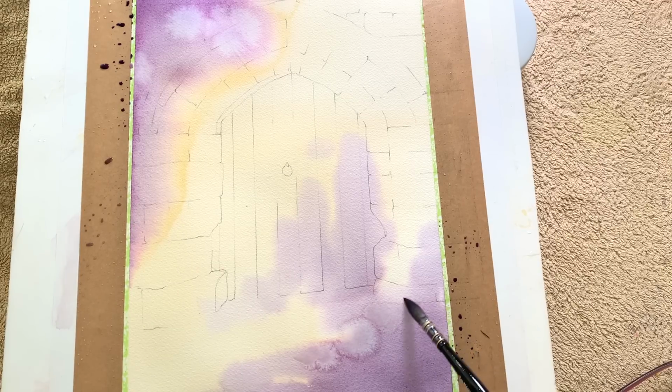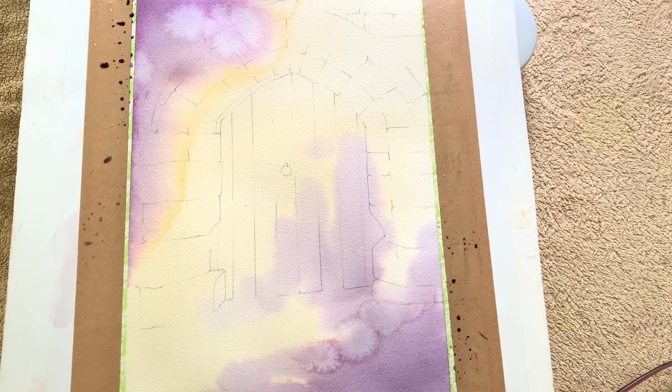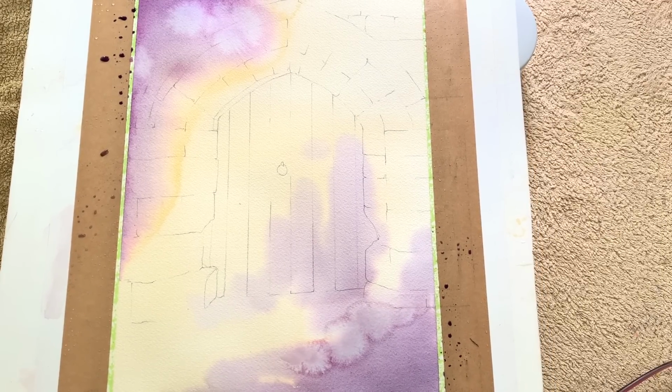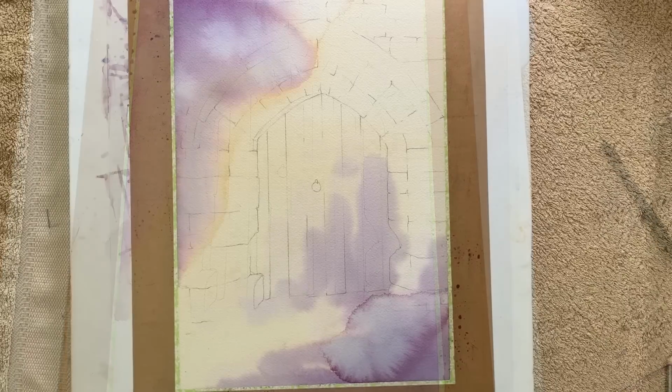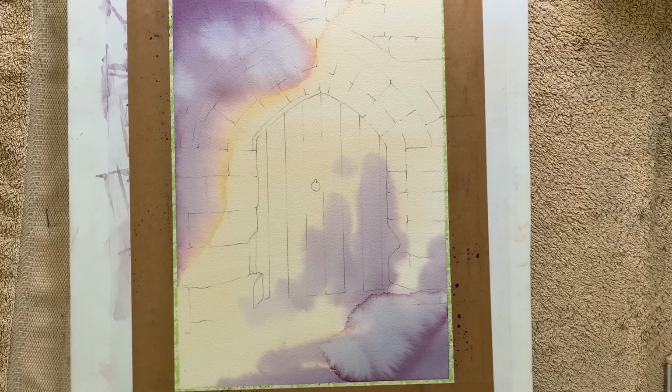And then I need to let it sit and dry. So I let it sit flat on the table when it dries. And this is what it looked like after it had dried. And I really love that bloom right down in the bottom right corner.